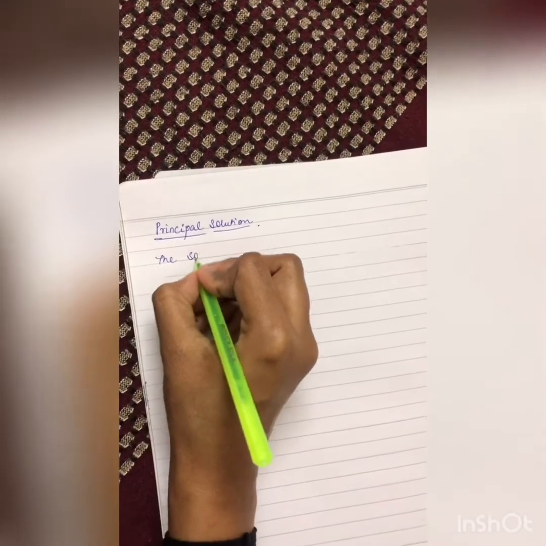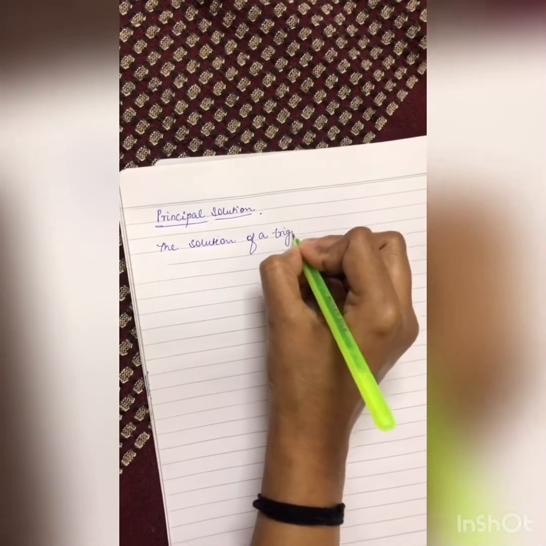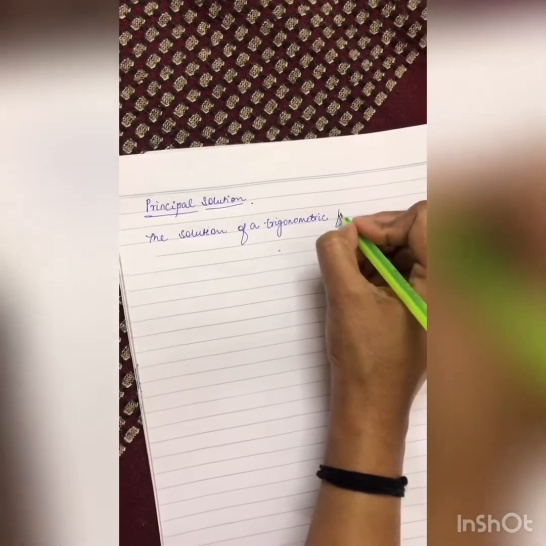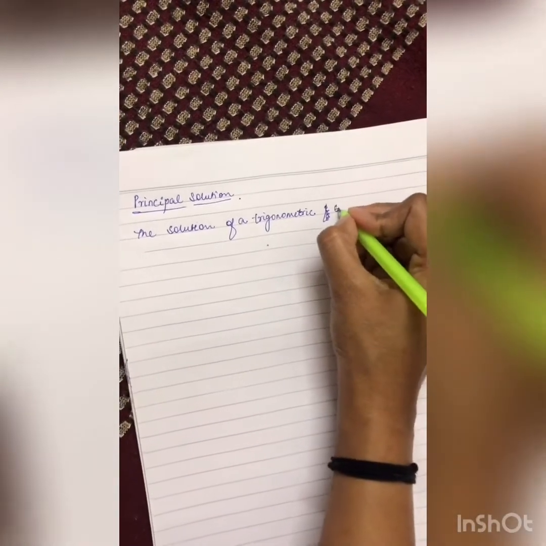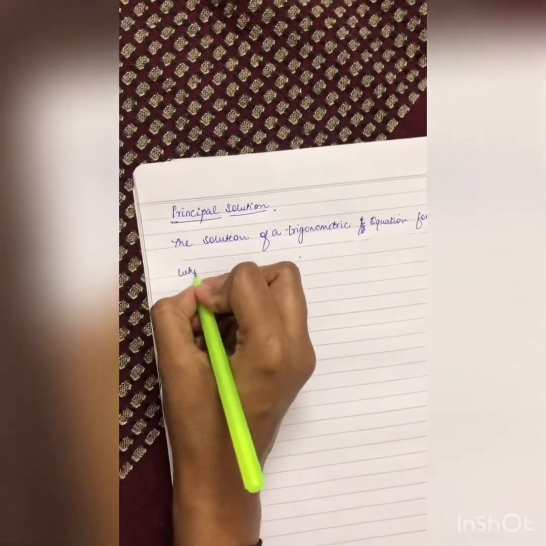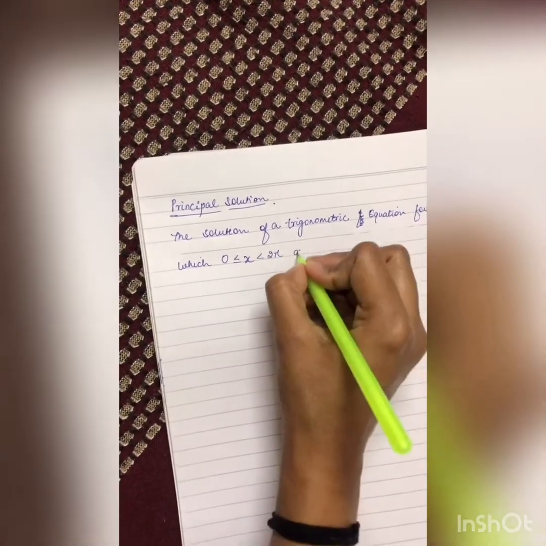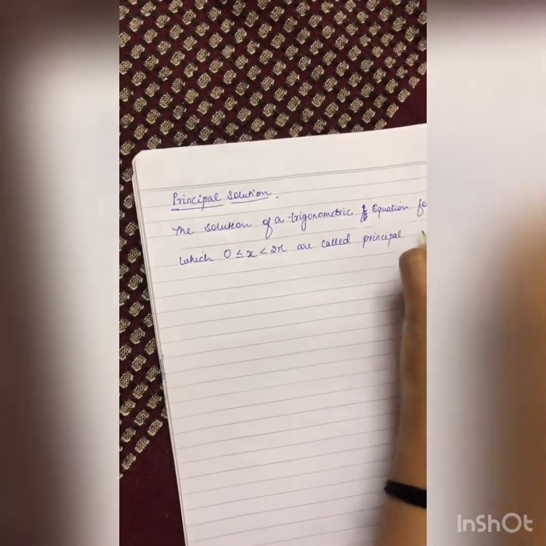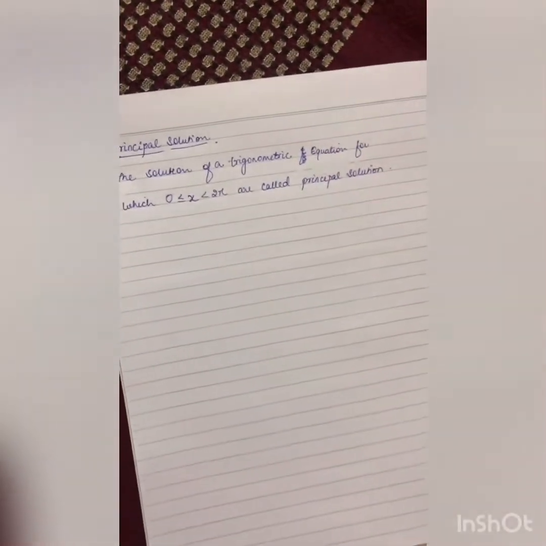The solution of a trigonometric equation for which x is between 0 and 2 pi is called a principal solution. Now what does it mean? This is the theoretical definition.